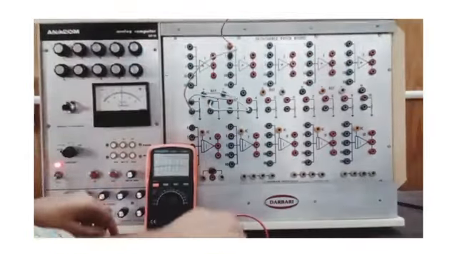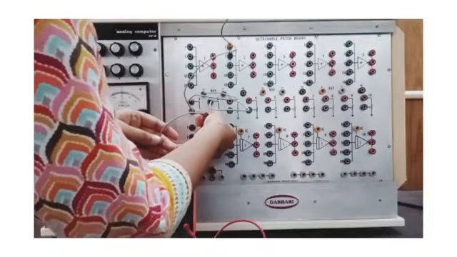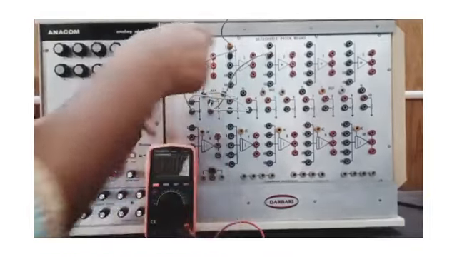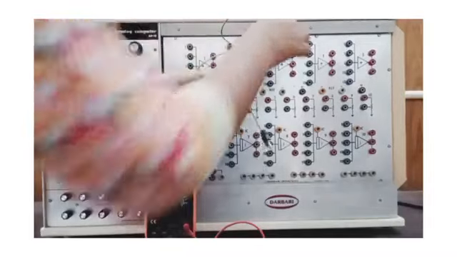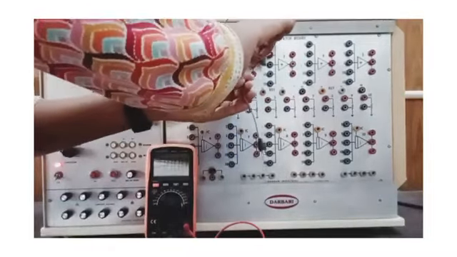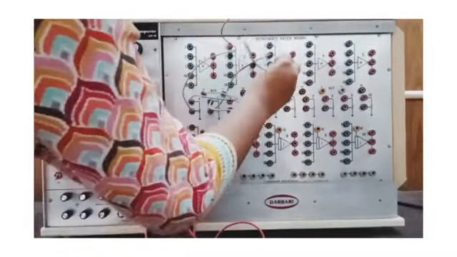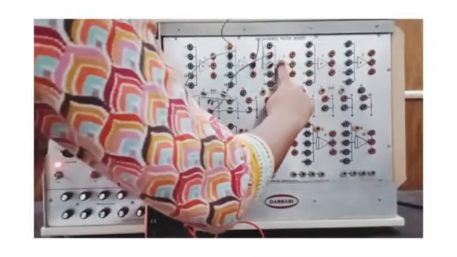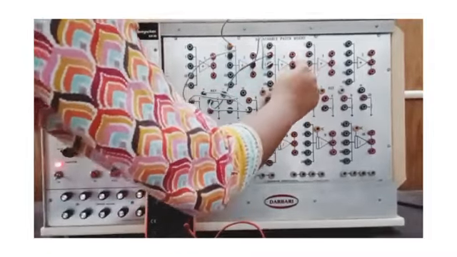So let's add this one here and here, and take one patch cord to add this one here. So it becomes z, but when it goes through this it becomes minus z.